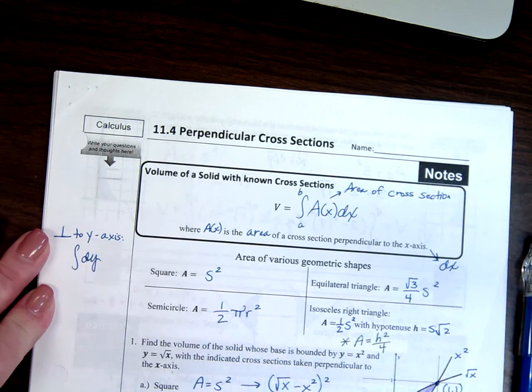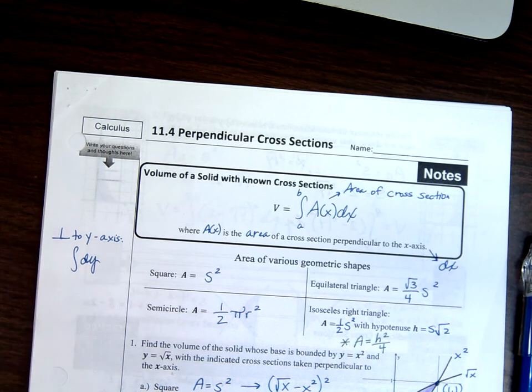Here goes. So, section 11.4. This one is on perpendicular cross sections. What happens if you cut something and you use different shapes? I showed you in the introduction.